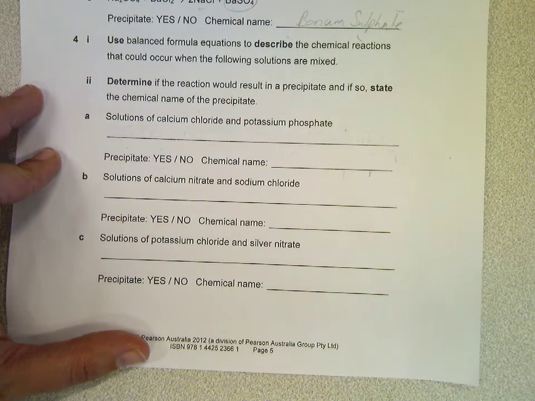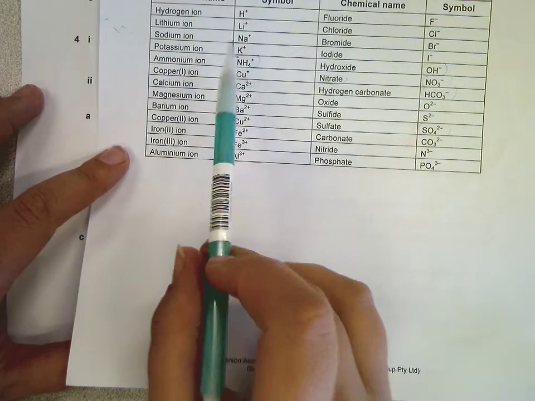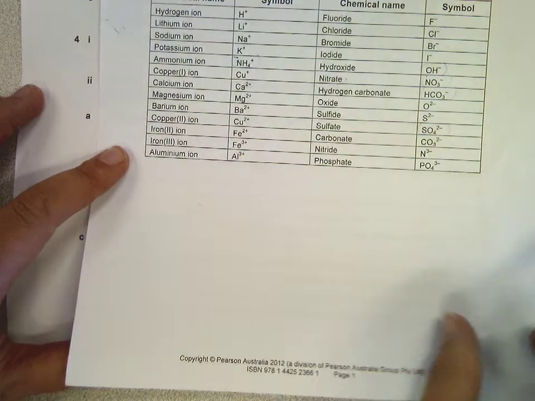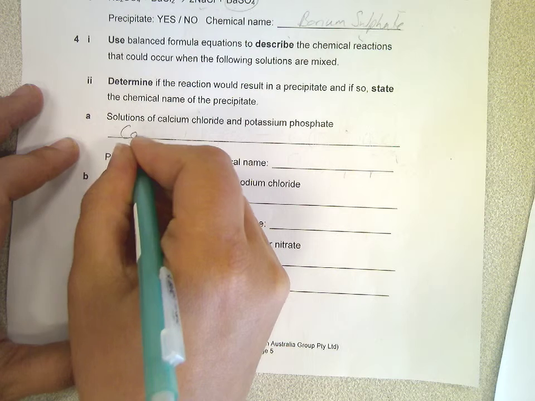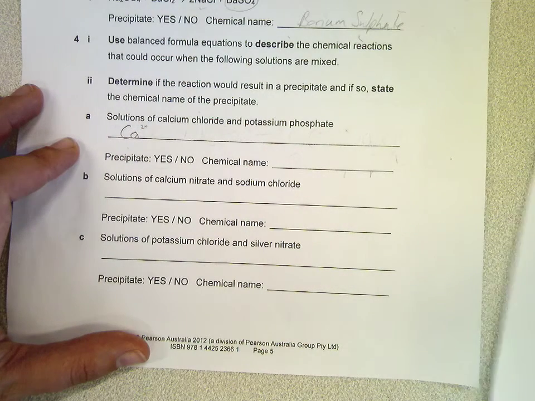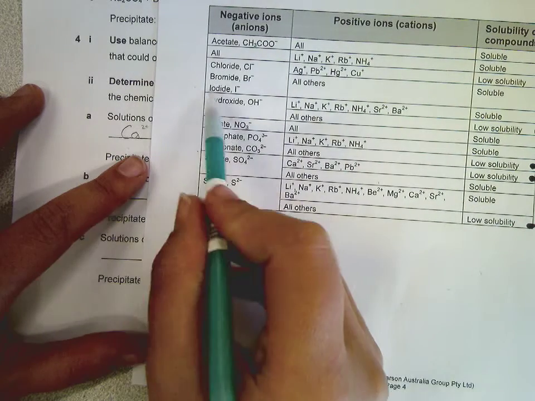So what you need to do is get your sheet that has all the ions in it, and find calcium first of all. Calcium here is Ca2+. So we're going to write down in pencil, always use a pencil, Ca, put a little 2+ up here, Ca2+, and then chloride, we'll look on the other sheet, is Cl-.